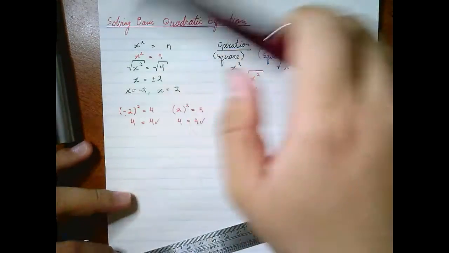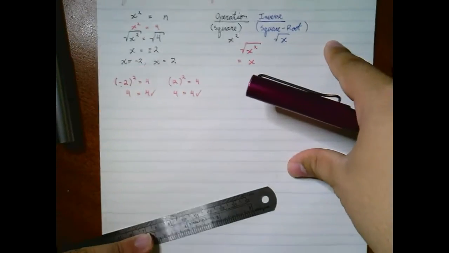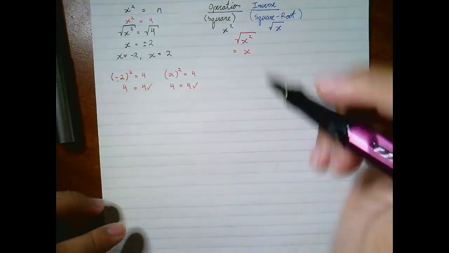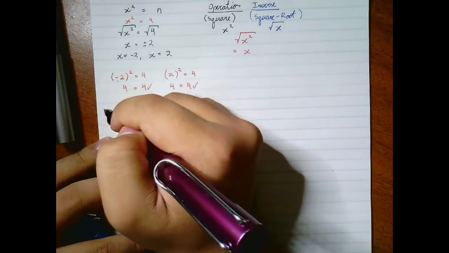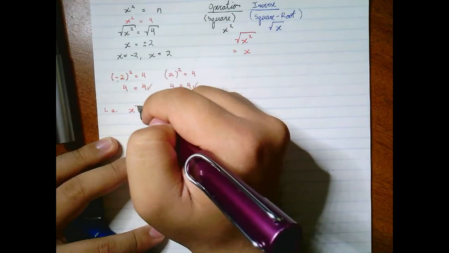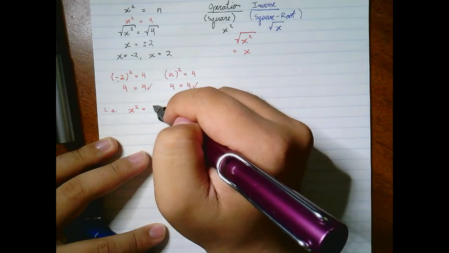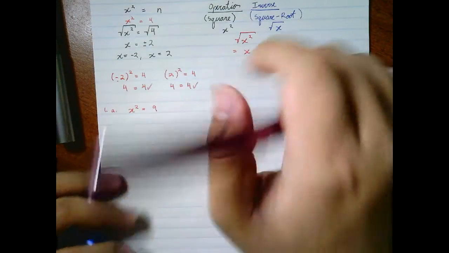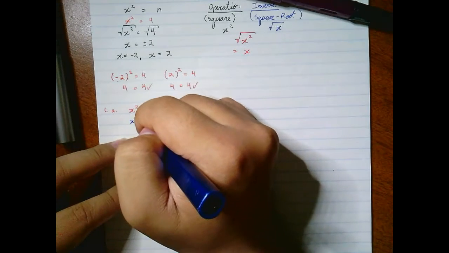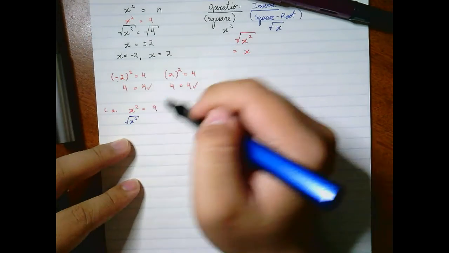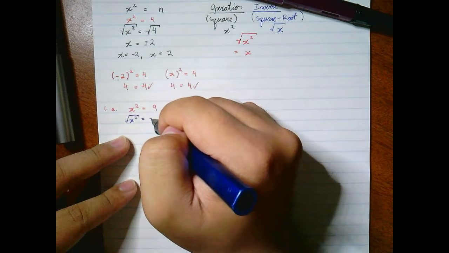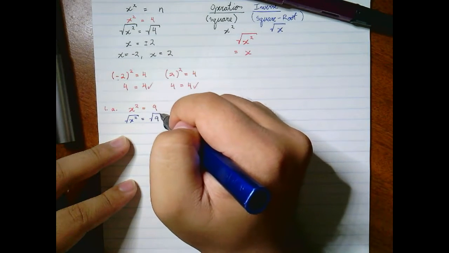That was our original. Okay, so now with that in mind, let's get into 3 examples for these ones. So we'll go 1a. If we had x squared equals 9, well, in order for us to reverse this, we have to square root the x squared, and we get the square root of 9.